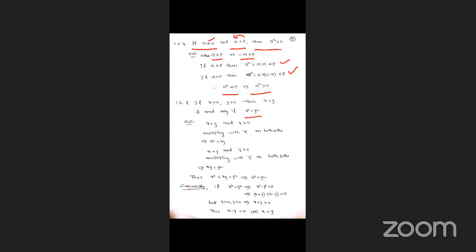Okay, solution. First of all, x less than y and x greater than 0. Multiplying with x on both sides, x less than y gives x into x less than x into y. Multiplying both sides.